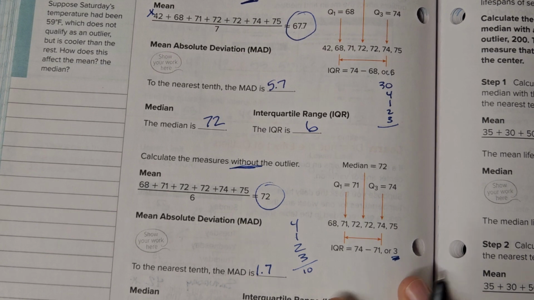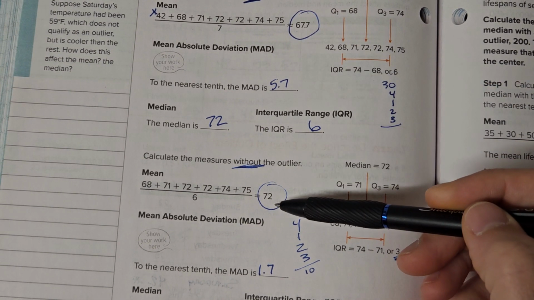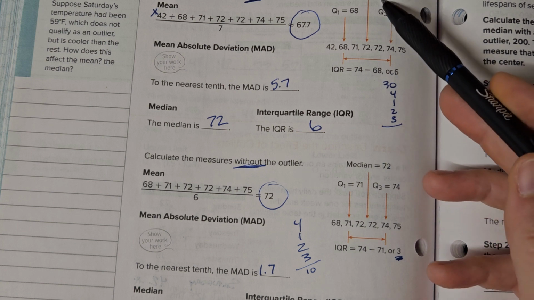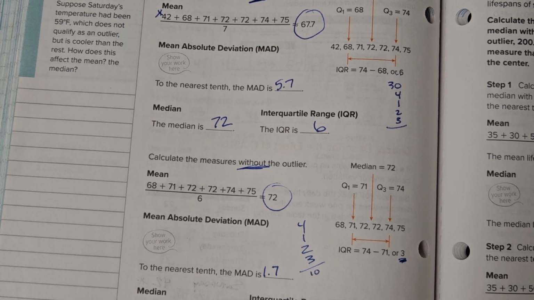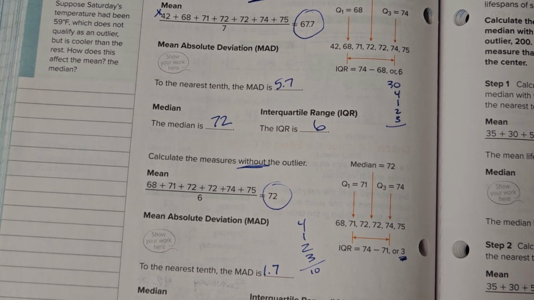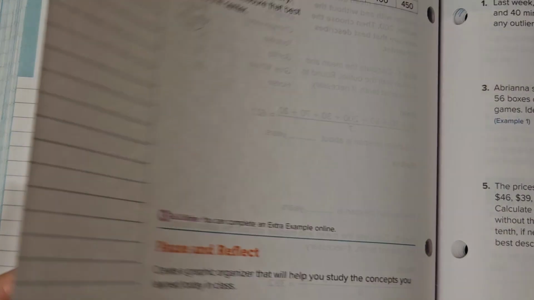Okay? So if we were going to choose a measure of center that would work with both of them, which measure of center stayed the same? Is it the mean or the median? Yeah, it's the median. The median stayed 72. So that would be a better measure of center no matter if with or without the outlier. If we're going to use the mean, then we've got to be sure to tell people that the outlier is or is not there.